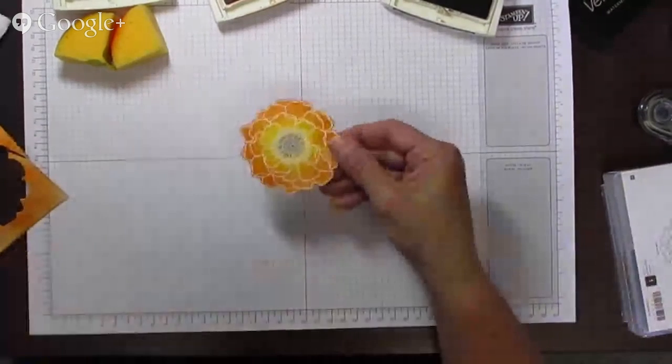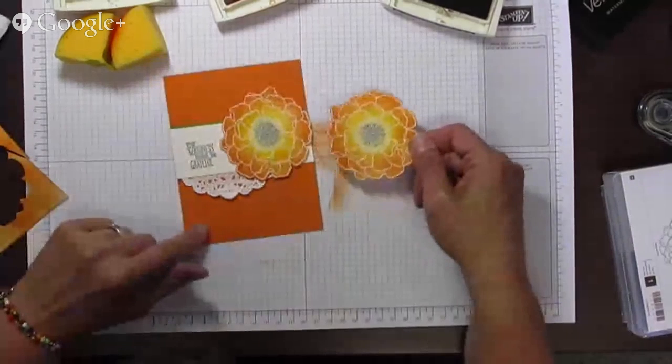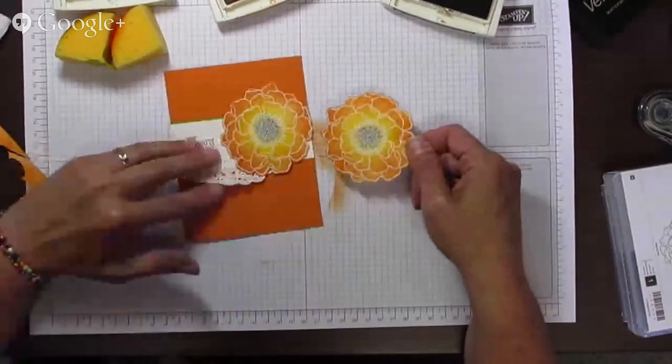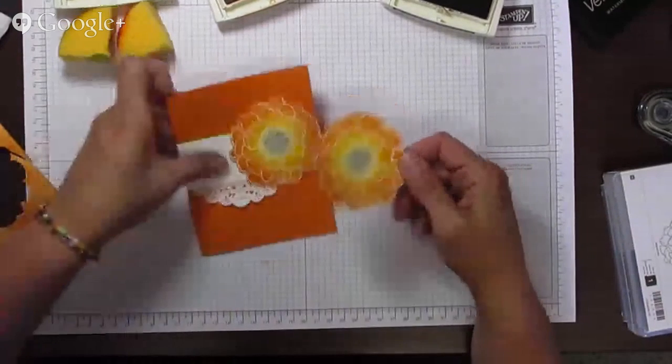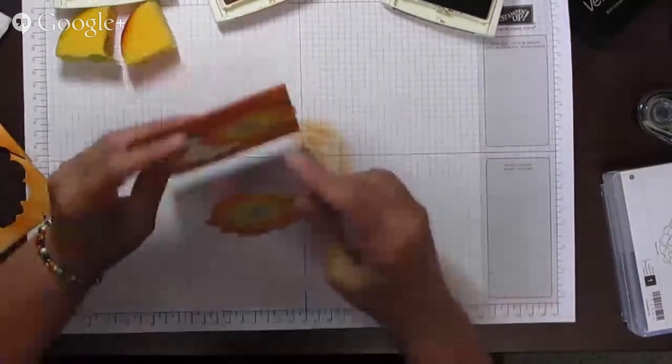It's ready to be mounted onto a card, and as you can see on here, I just mounted it onto another piece of Pumpkin Pie cardstock, added a little bit of a doily, and some more Shimmery White cardstock that I put the greeting on, and I added this on actually with the dimensionals.